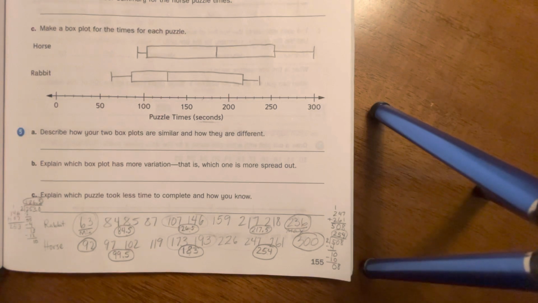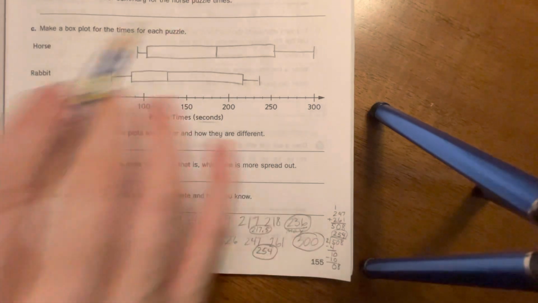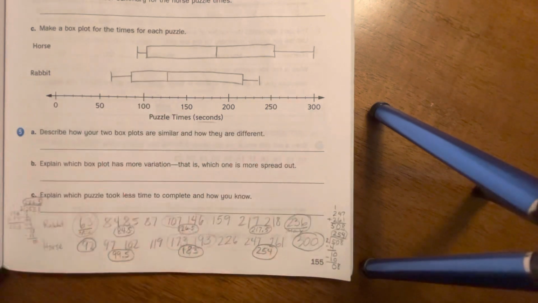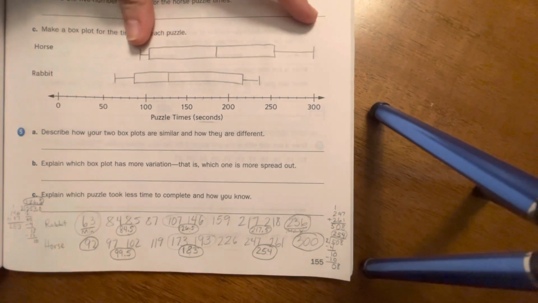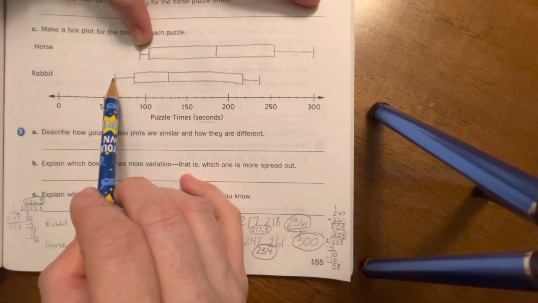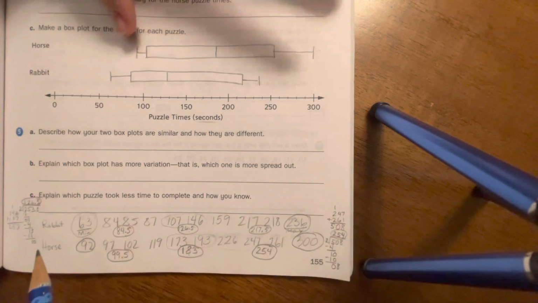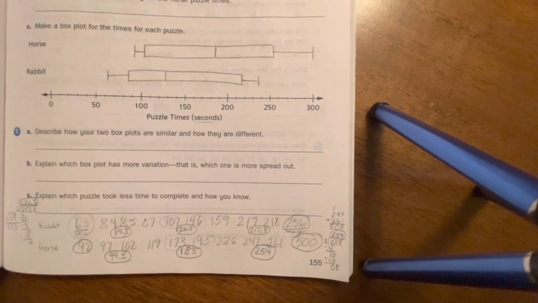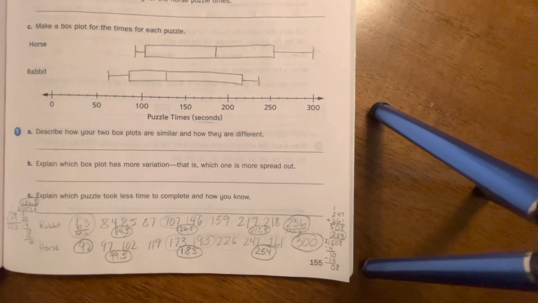So as we can see, what's a general statement that you could make about how long it took to do each of these puzzles? Which one took more time? As you can see, the horse tangram must have taken more time because our minimum is higher than this minimum and our maximum is higher than that maximum. So all of our numbers here fell higher than these numbers here. So our horse box plot shows that the horse tangram took longer to build than the rabbit tangram.